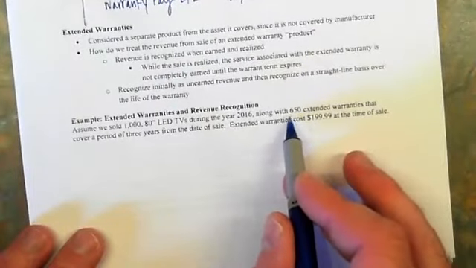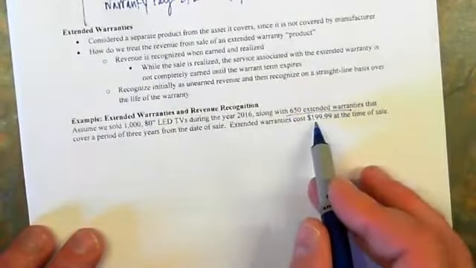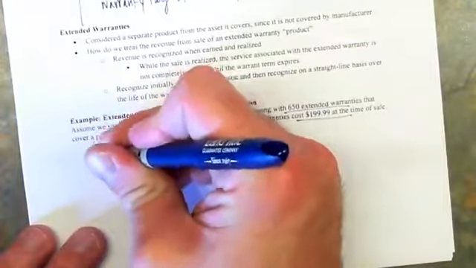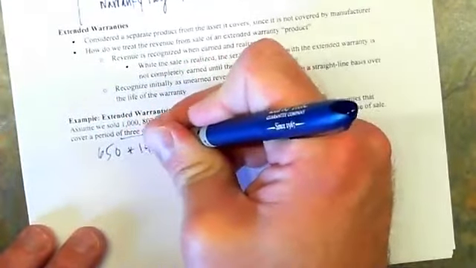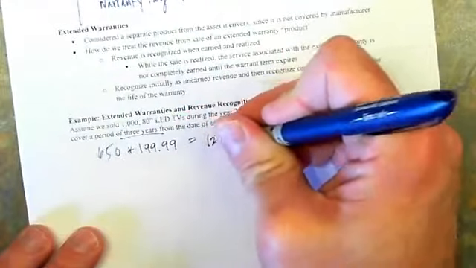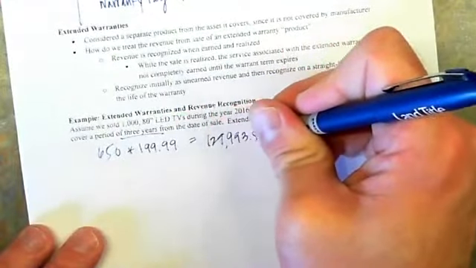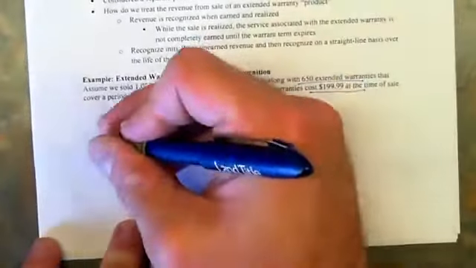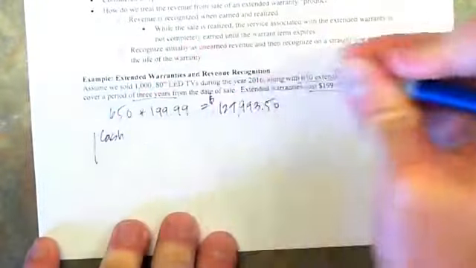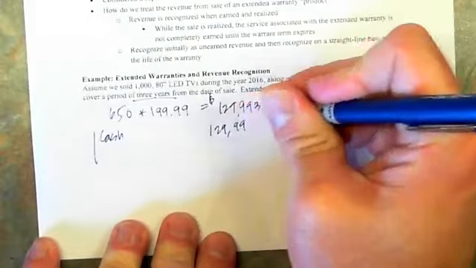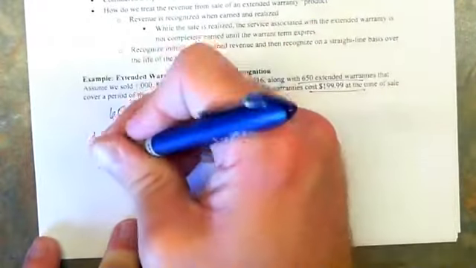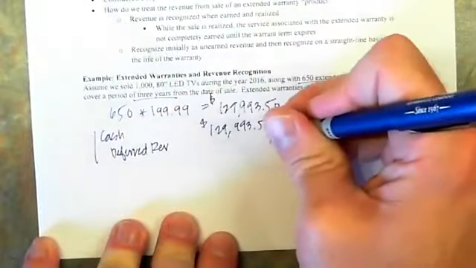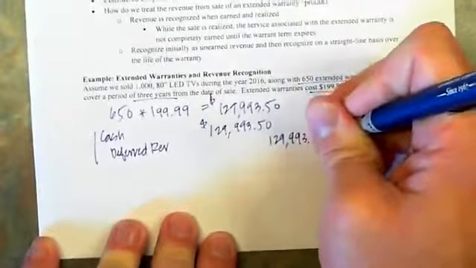revenue over time. So we have 650 warranties that cover 3 years and cost $199.99 each. So 650 times 199.99 is 129,993.50. So that's the total cost, what we would accrue would have our sales revenue. So say we got cash for it. And now we have some unearned or deferred revenue that will be recognized straight line over 3 years.